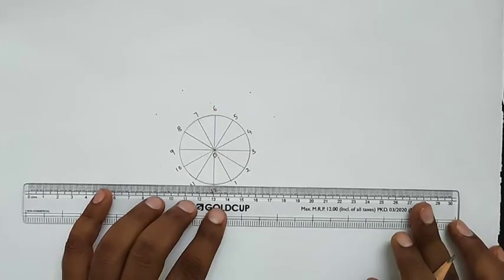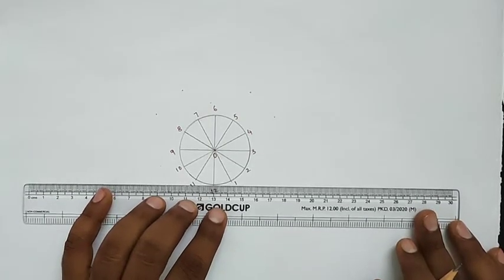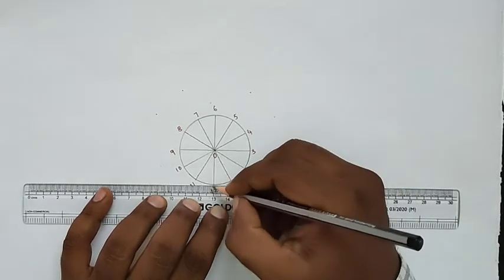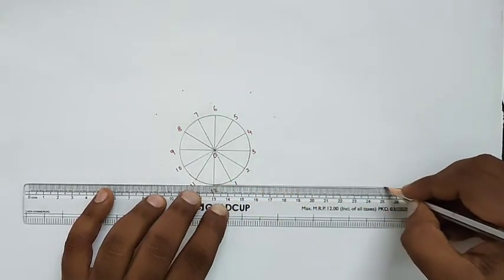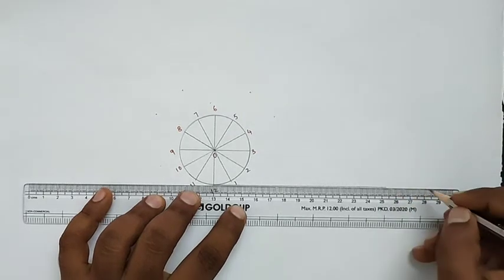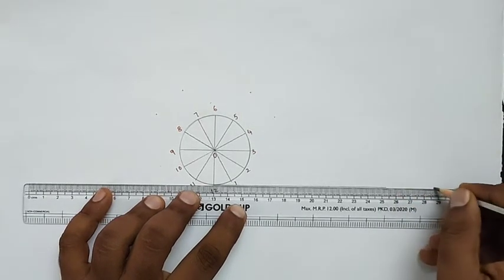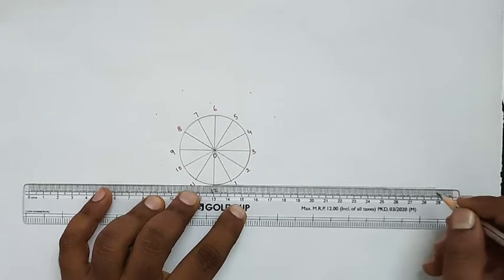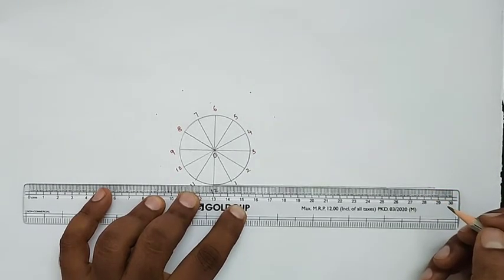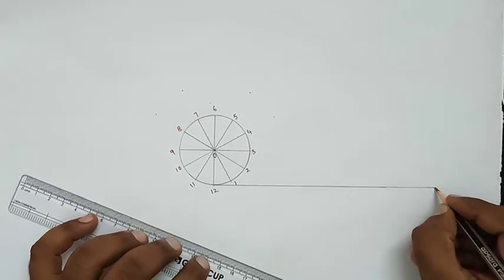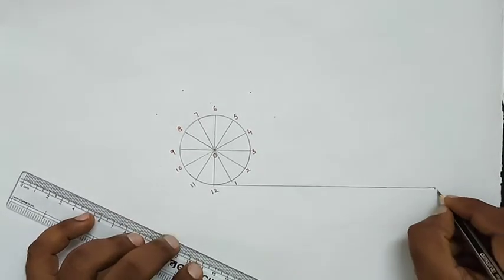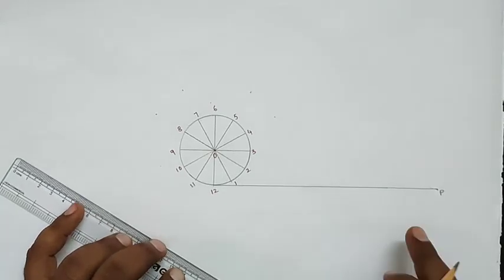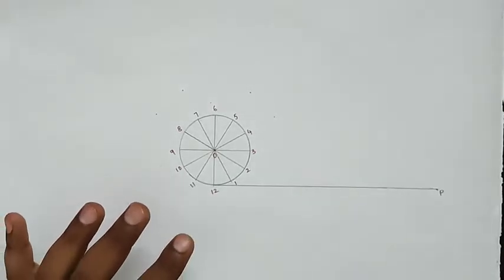With 157 mm, we will draw a length of the string horizontally, 157 mm long. I am locating this point as P. So 12P is nothing but the perimeter of the circle.